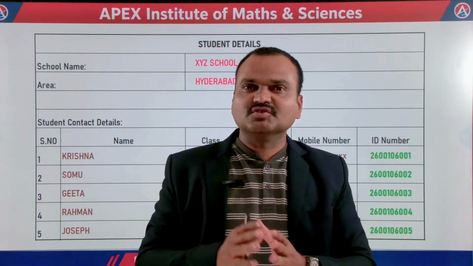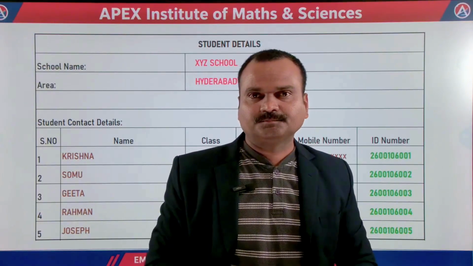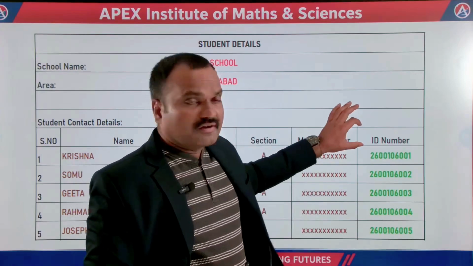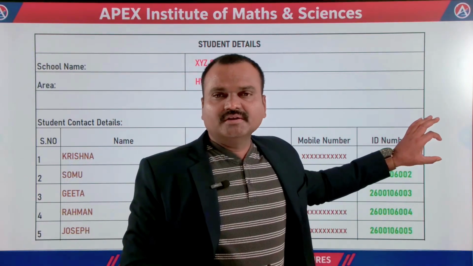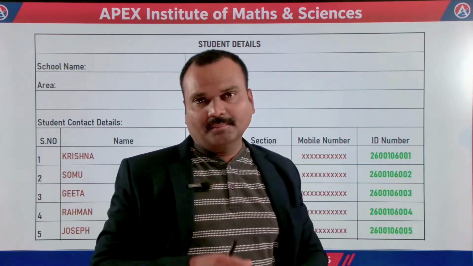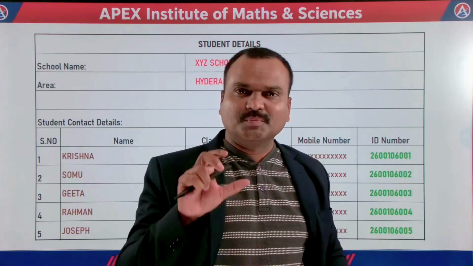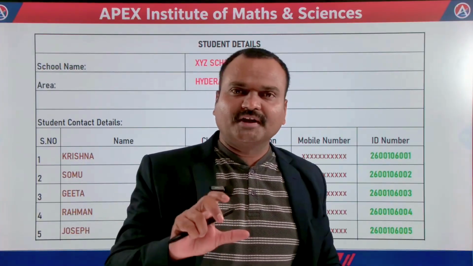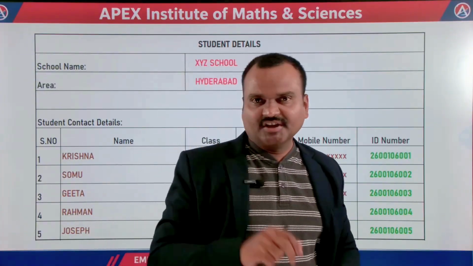So we request you once again not to change the ID numbers once they are given to students, because in the same ID number, the school data, zone, class of the student, and his roll number are all going to be fed. So it should be continued by the student and used continuously for the complete academic year. Based upon that ID number only, results will be generated.